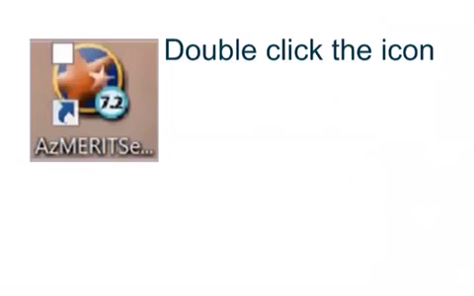Next, double-click on the icon that looks something like this. It's like a star and it says 7.2. It should be a shortcut on your desktop. Go ahead and double click that.